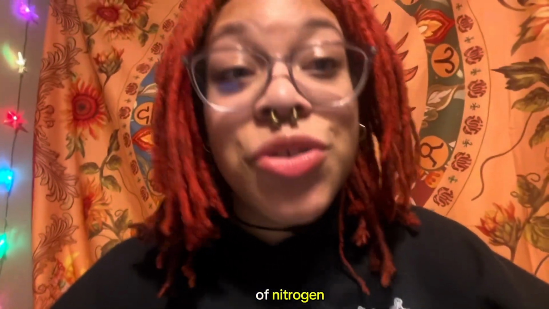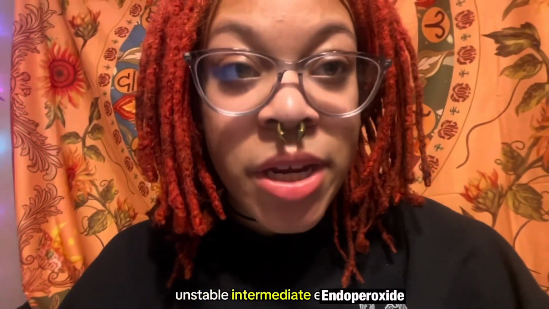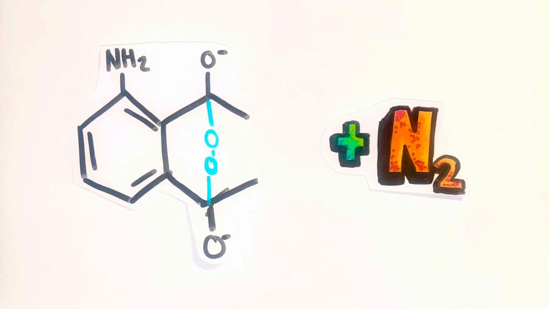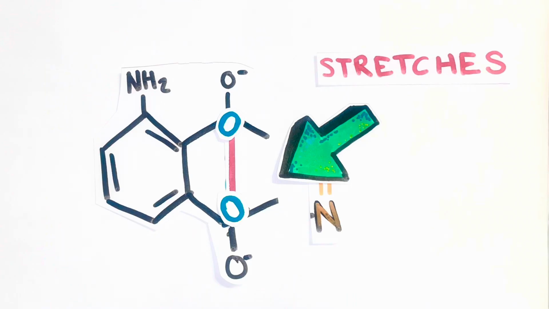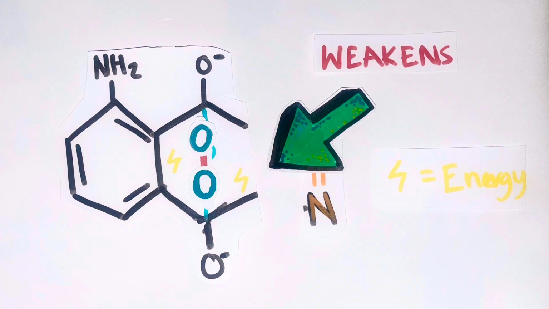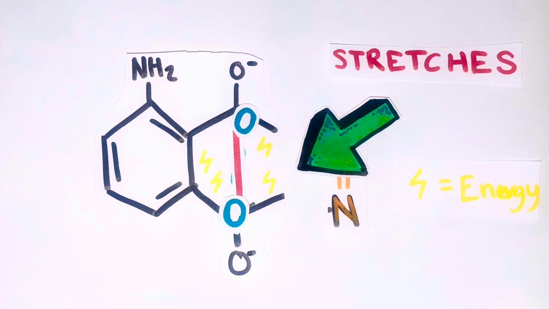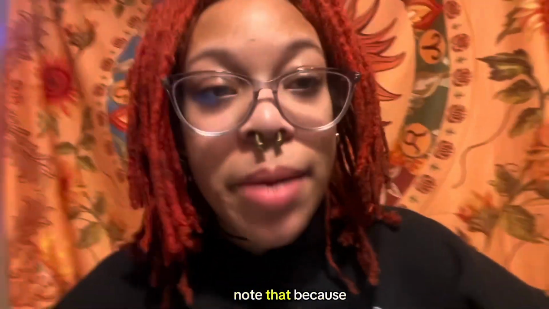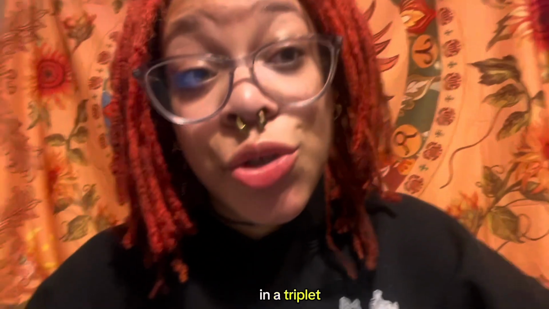Following the release of nitrogen, it forms an unstable intermediate endoperoxide. The bond between the bottom 2 oxygen molecules weakens and stretches. This gradually increases the energy in the molecule. It's important to note that because of this, the molecule exists in a triplet state.